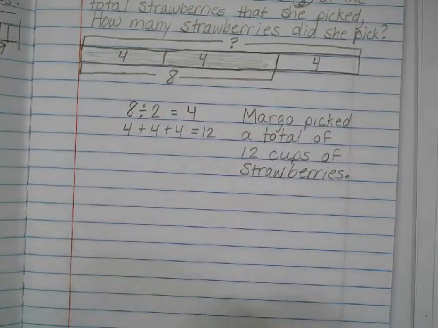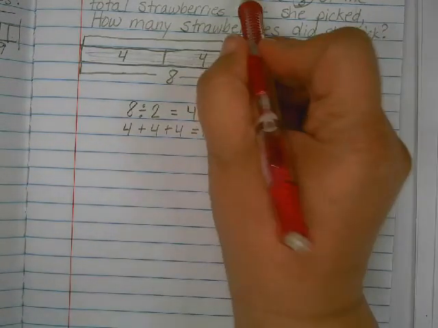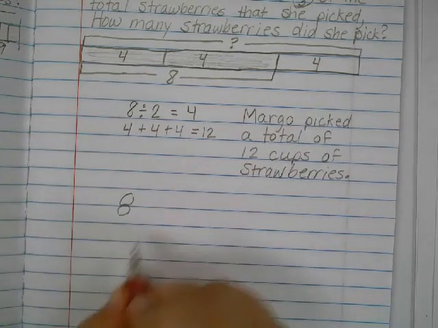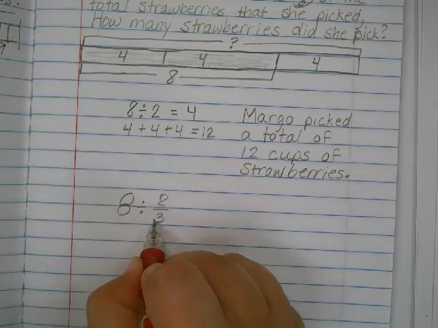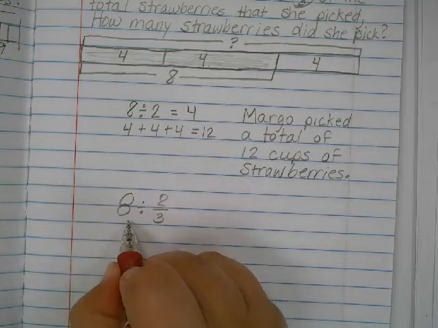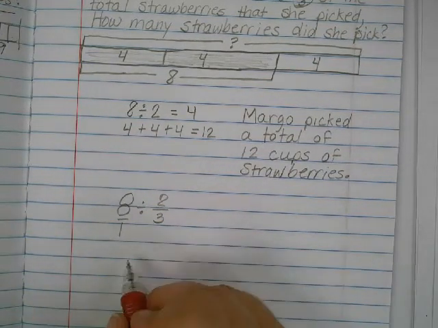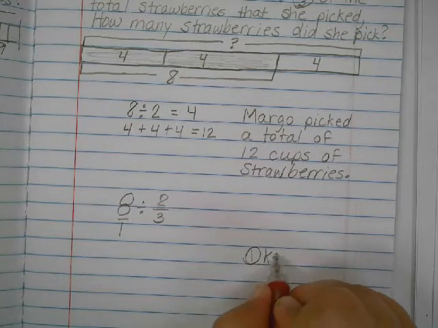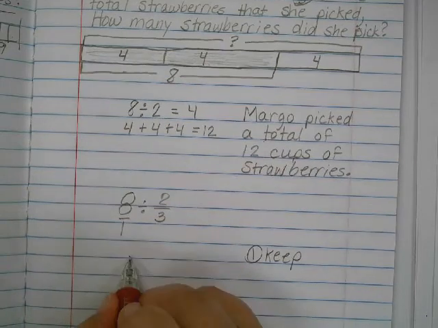So what I'm going to do first is I'm going to get my whole number, which was 8. And I'm going to divide that by my fraction, which was 2/3. Remember, I can always put my whole number over 1. So I'm going to follow my same steps. Number 1, keep my first fraction, which is 8/1.